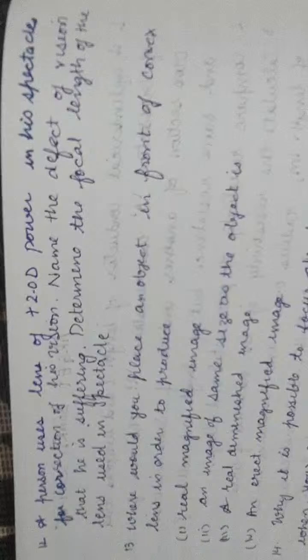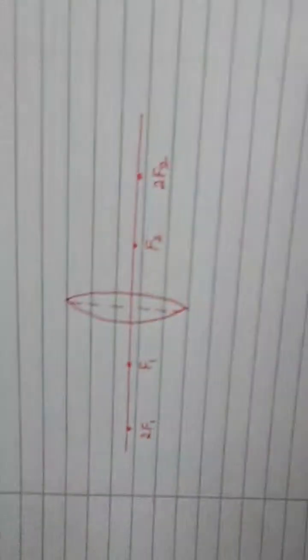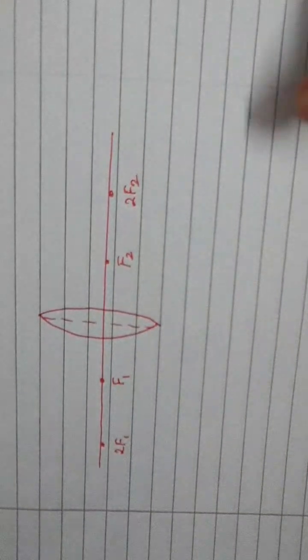Next question is: where would you place an object in front of the convex lens in order to produce, first part, a real magnified image? So this is the diagram that I have drawn here. The question is saying that you need a real magnified image.